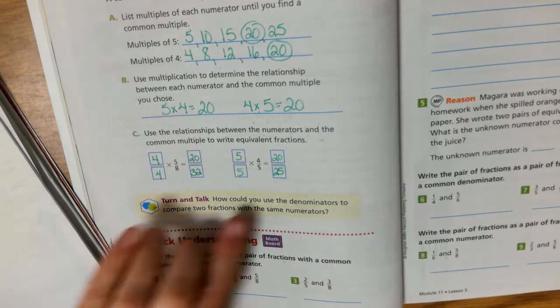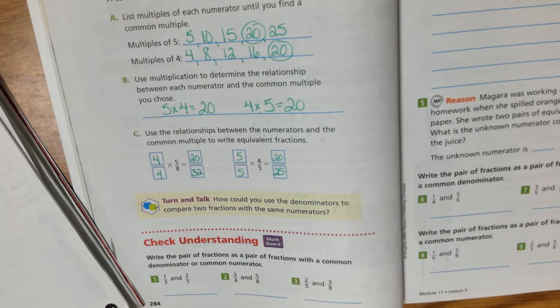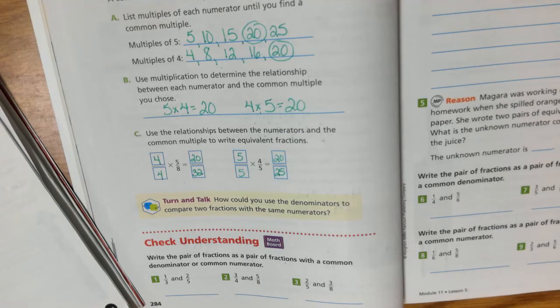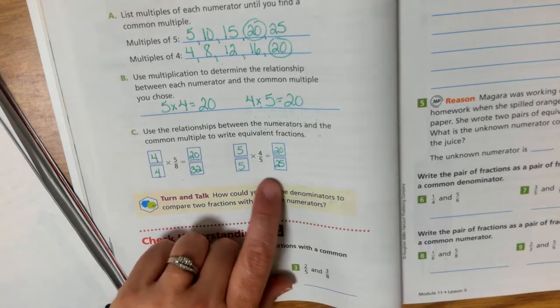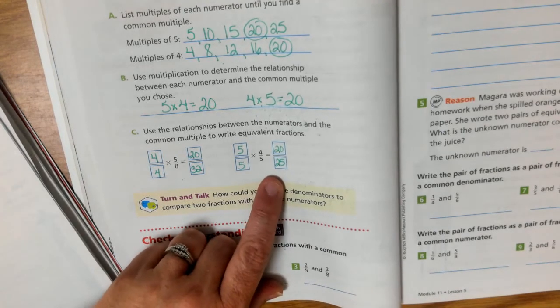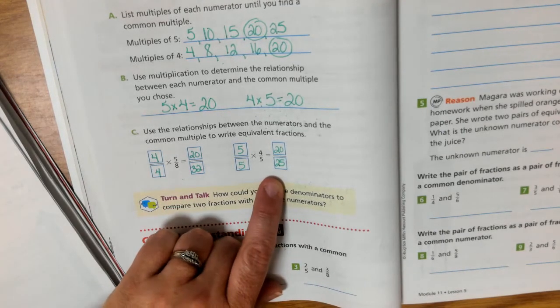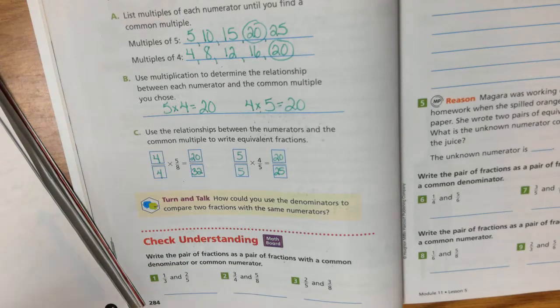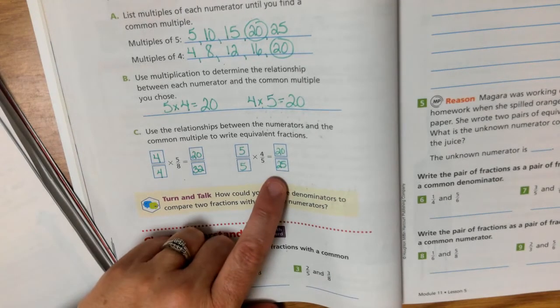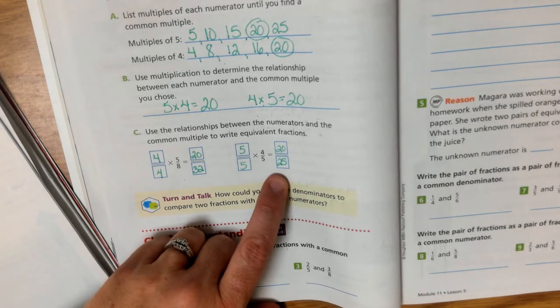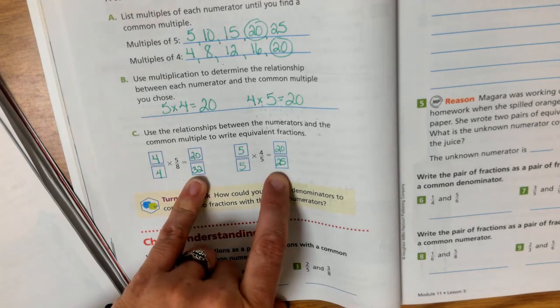So which one of these fractions has bigger pieces? The bigger pieces would be here, right? Because you only have 25 of them. If I had a really large cake for a party, and I cut it into 25 pieces, you're going to get a bigger piece of the cake over here than you will if I cut the cake into 32 pieces, right?